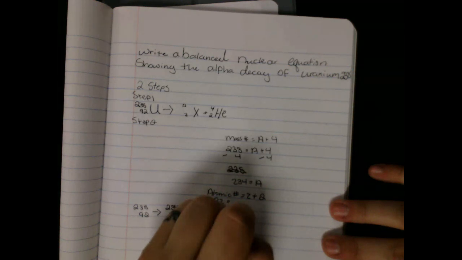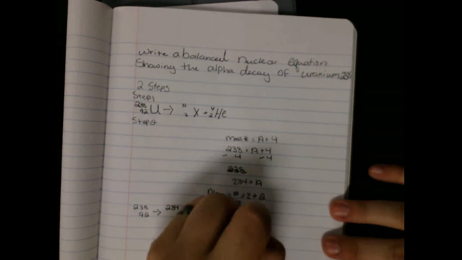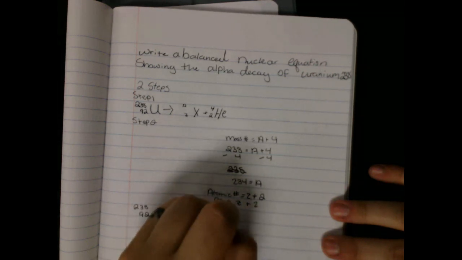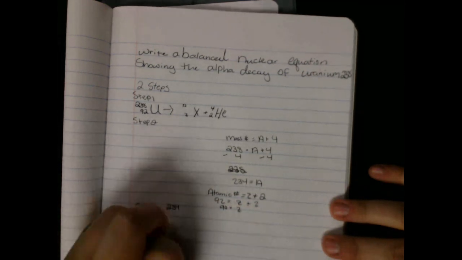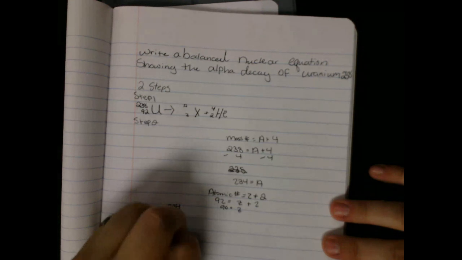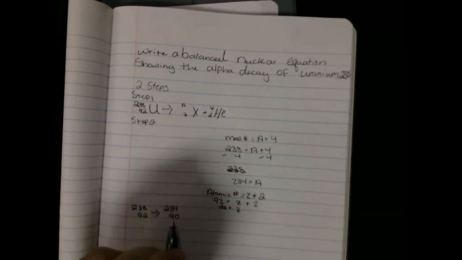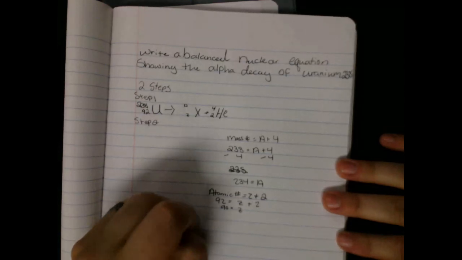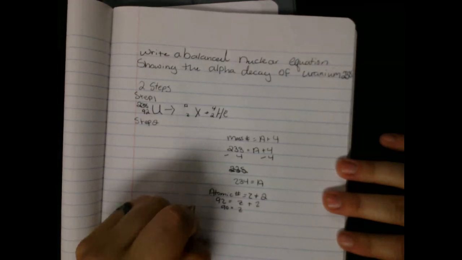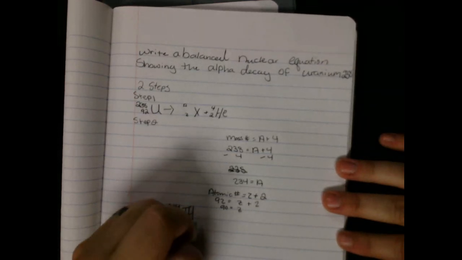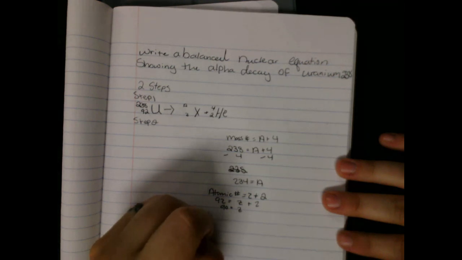So 90 equals Z. If I go look at my periodic table, I can find that what has an atomic number of 90 is Th. Thorium-234, plus He-4, 2. All right, so let's have you practice one.